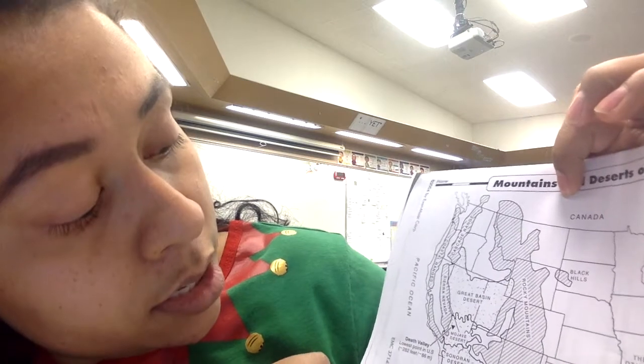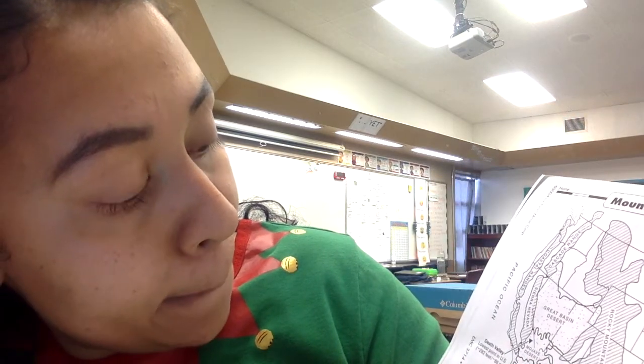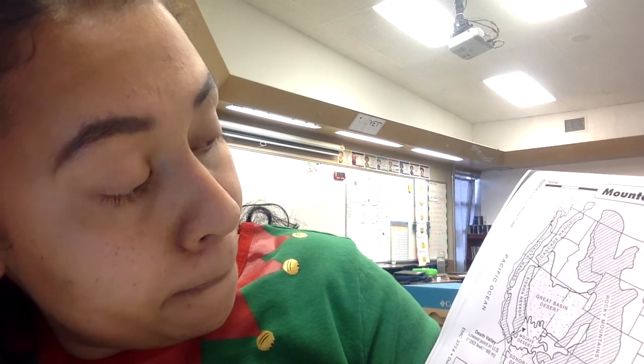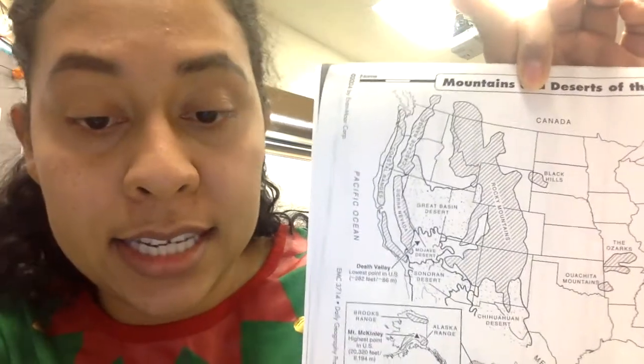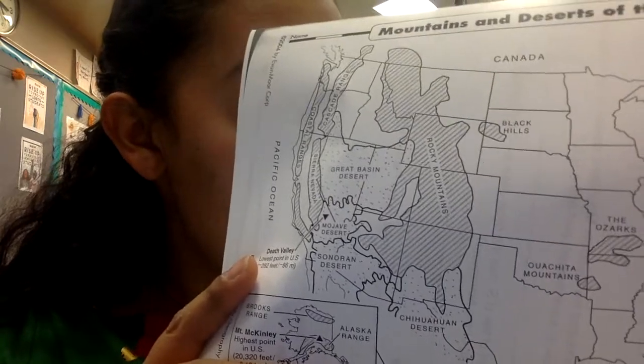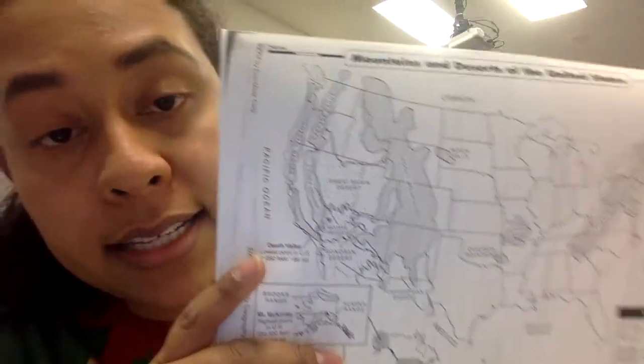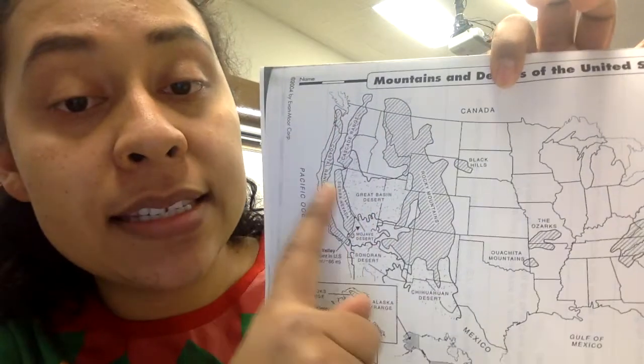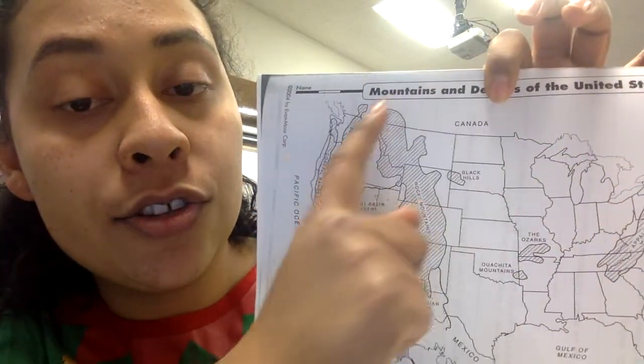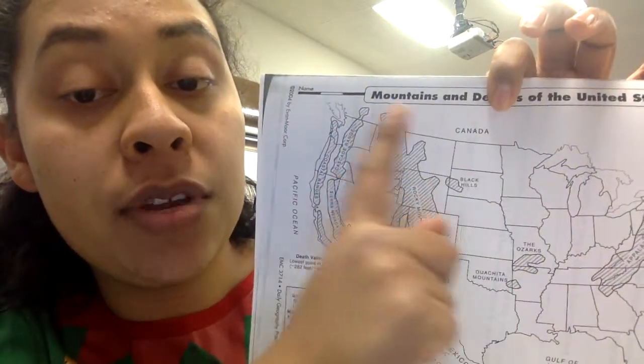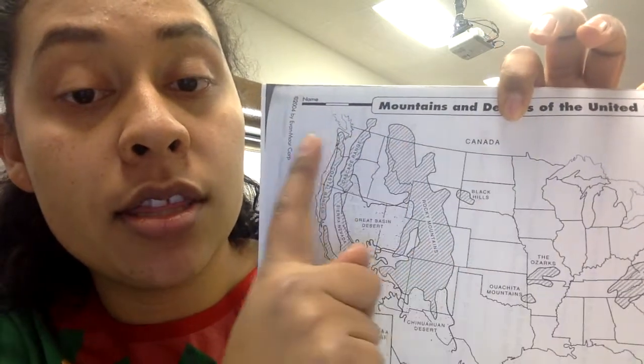Sorry, I'm trying to find it. Okay, so first find north, then find west. So northwest is kind of this area right here. So which three mountain ranges are labeled in this area right here? Write it down for Wednesday number 1.